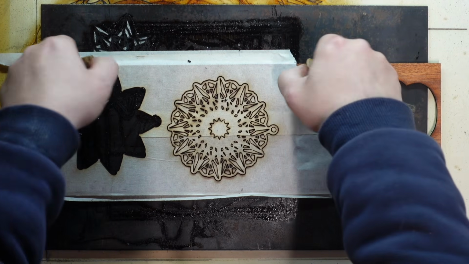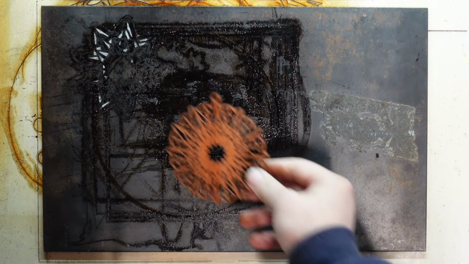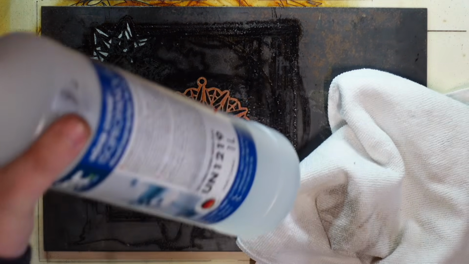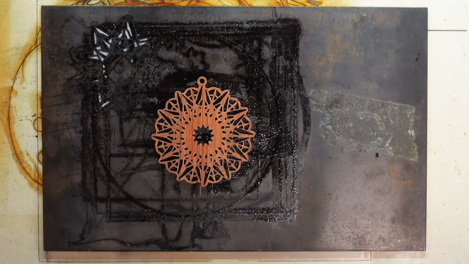I'll do this in the background. It's not exactly riveting, and peeling tape is straightforward. There it is. Clean the surface with isopropanol and a microfiber cloth to remove any remaining residue or glue from the tape.